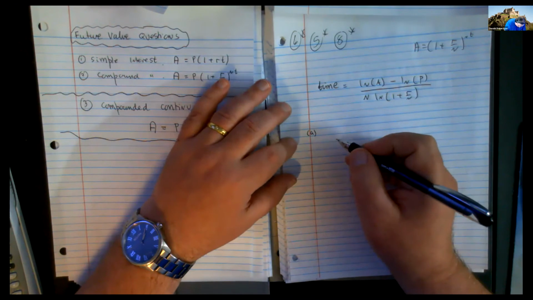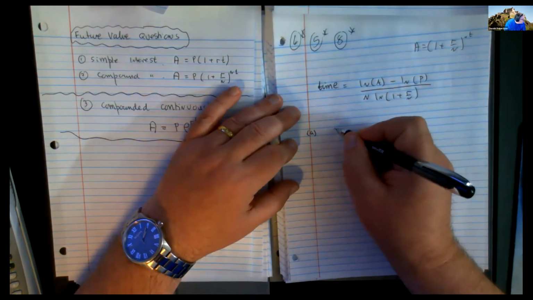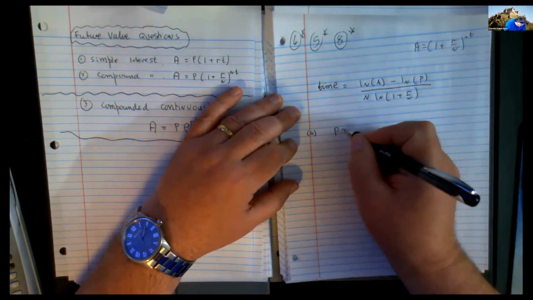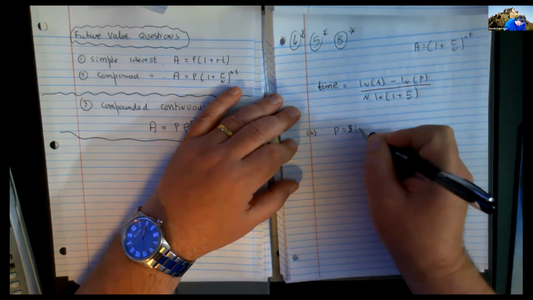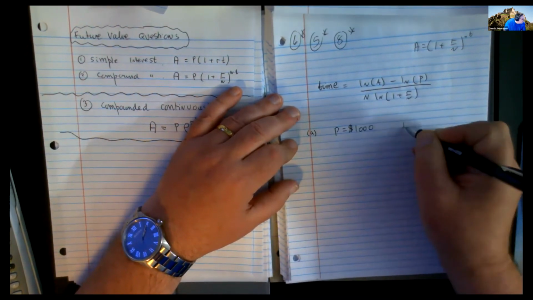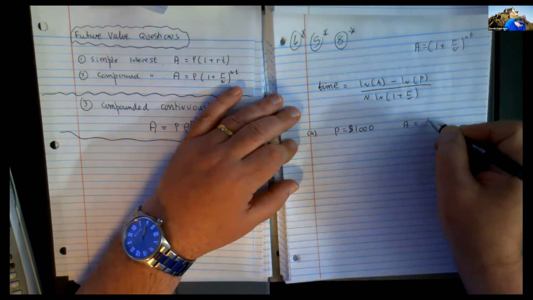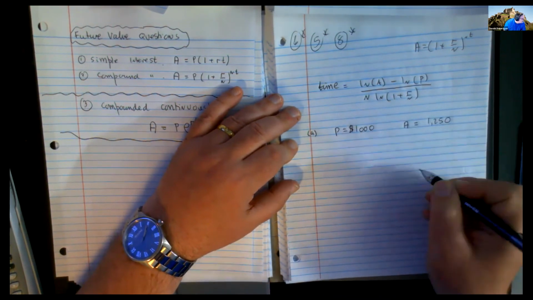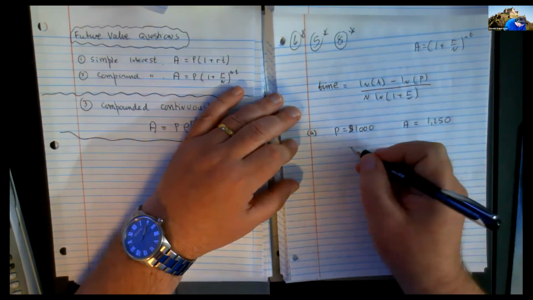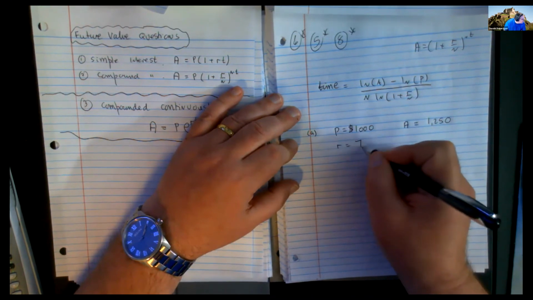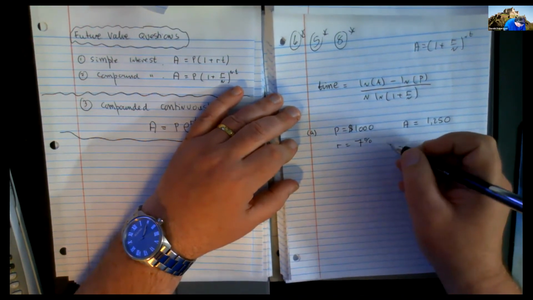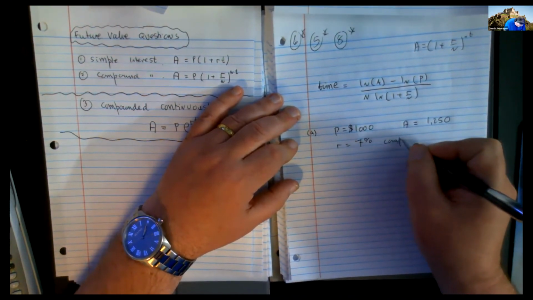And in question A, you start with $1,000. You want it to turn into $1,250. The interest rate is going to be 7%, and it's going to be compounded monthly.